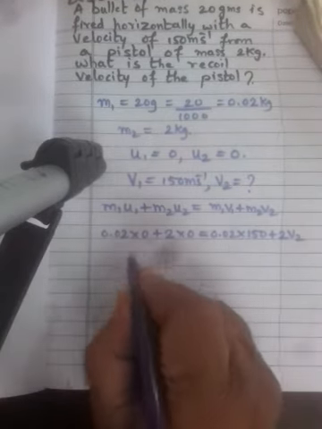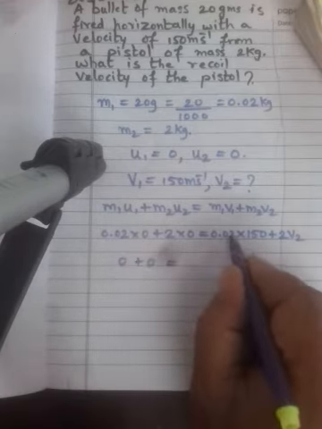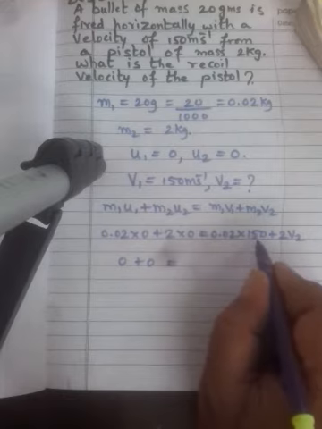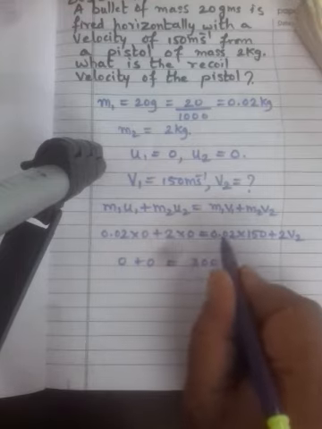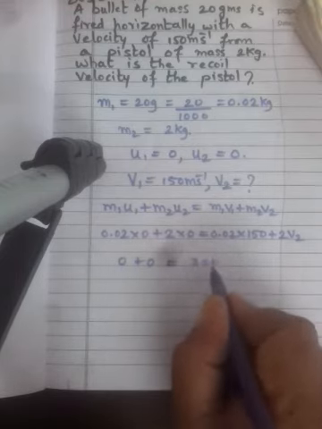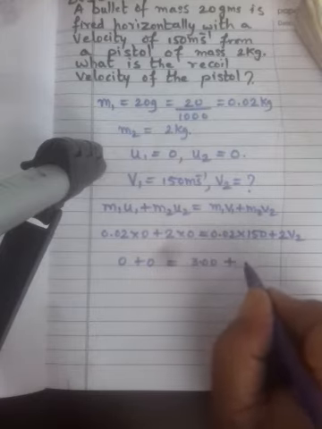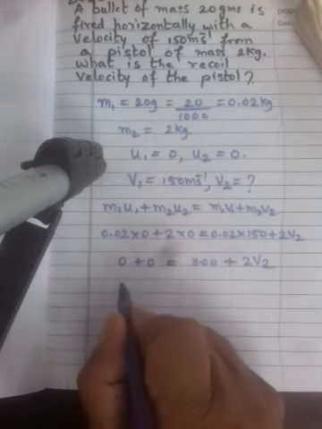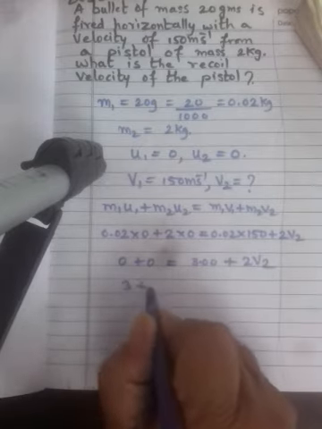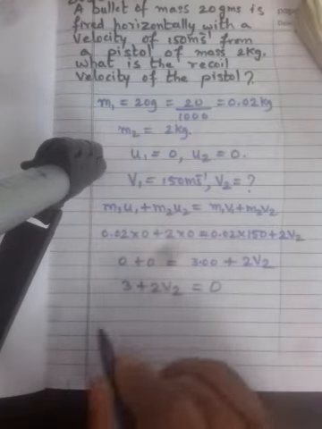So 0.02 into 0 is 0, 2 into 0 is 0, and 0.02 into 150 is, 150 into 2 is 300, and after 2 digits we put a point, so you get 3.00, plus 2v2.